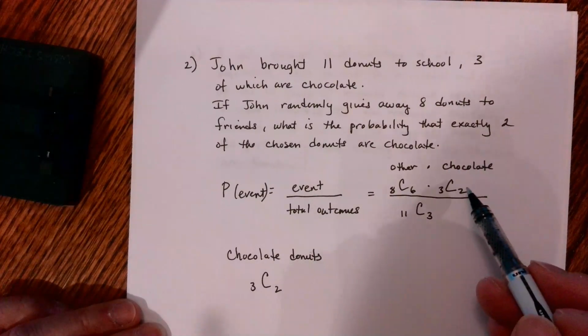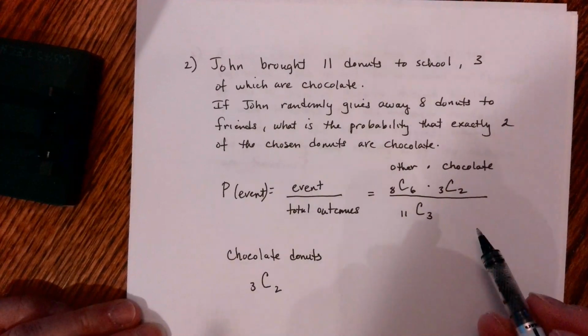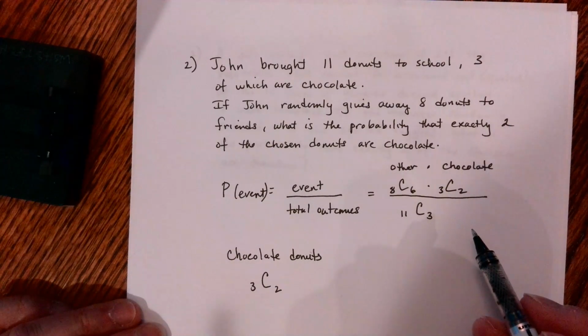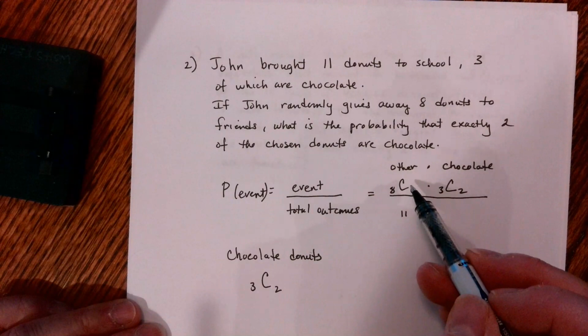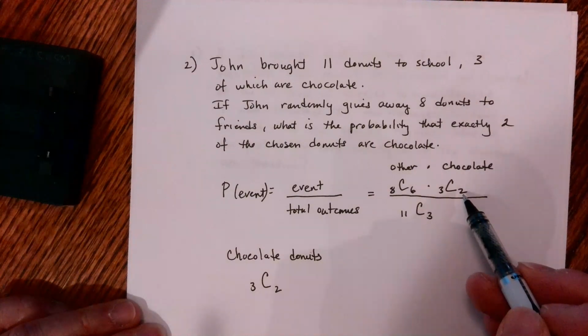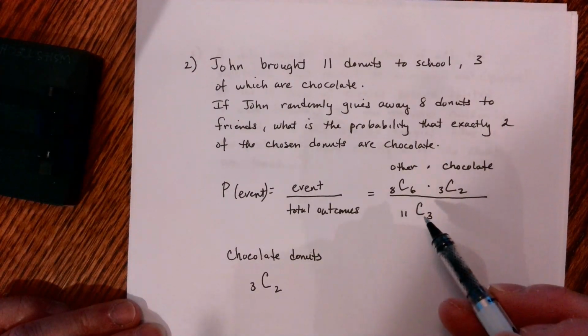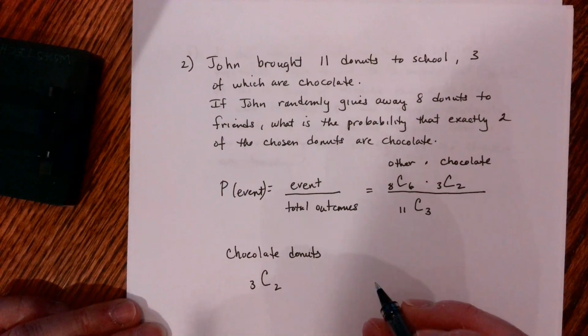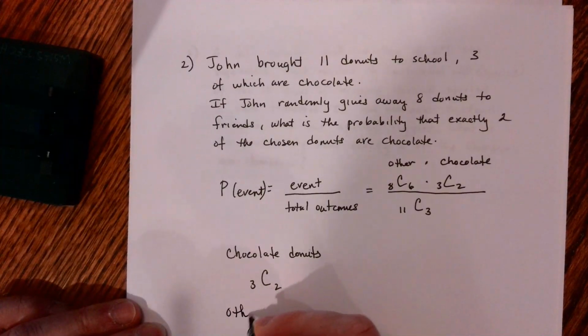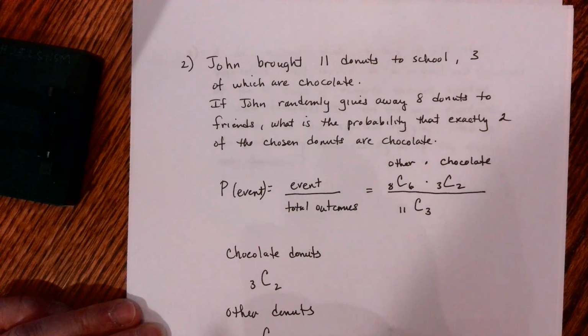So I know that there were 3 total. I know this is getting a little bit confusing, but all I'm really doing is just focusing on what would be left over. Of the 8 total donuts that he has, if he takes 2 of them away because he knows they're chocolate, there's going to be 6 left over. So now we have to simply do the math. So the other donuts would be 8 taken 6 at a time.